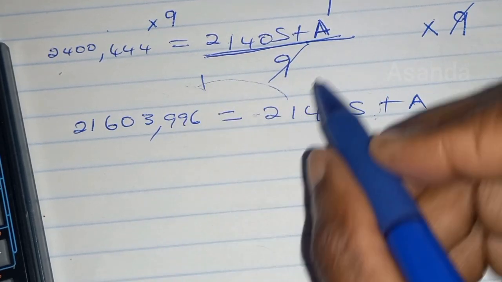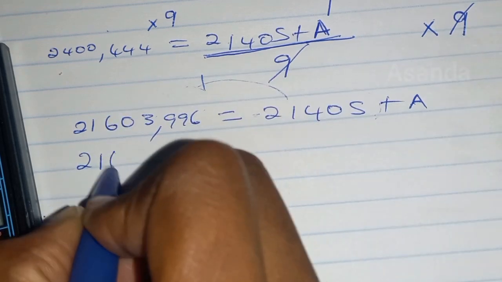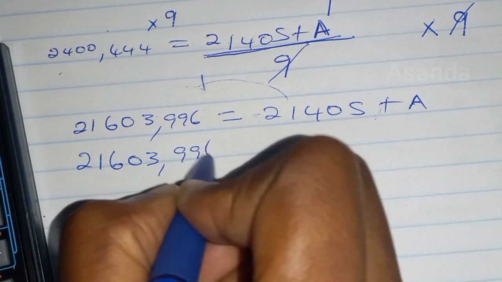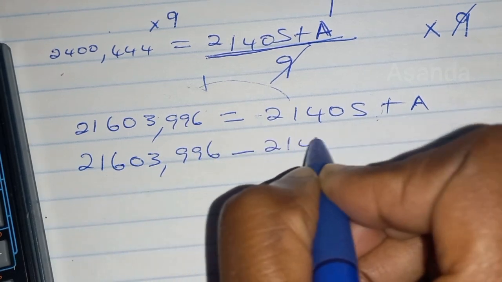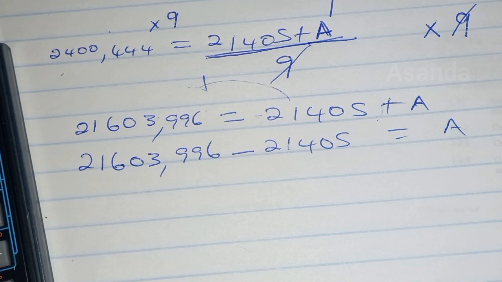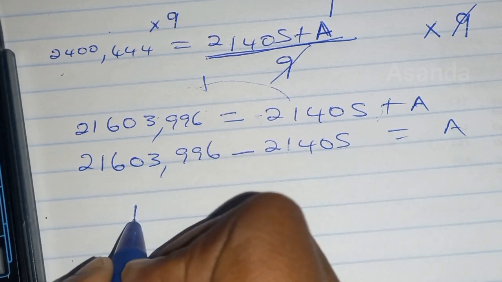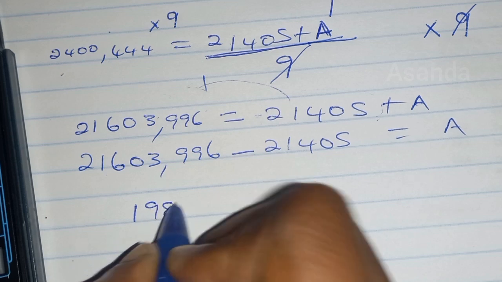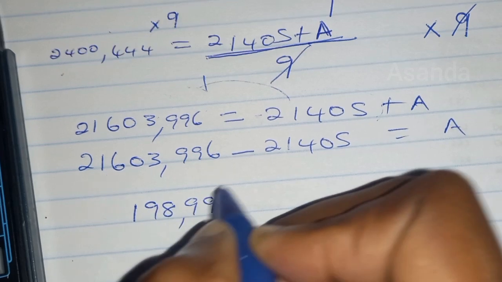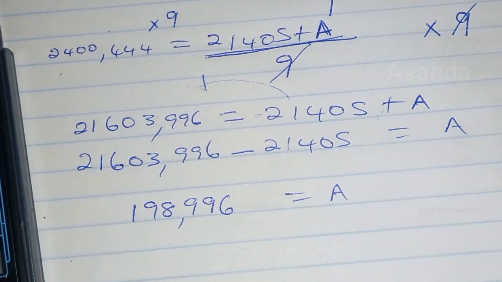So it's positive, it's going to be the opposite, negative. So there's going to be 21,996 minus 21,405 is equal to A, which is 198.996 is equal to A.